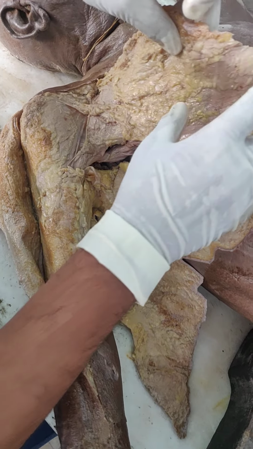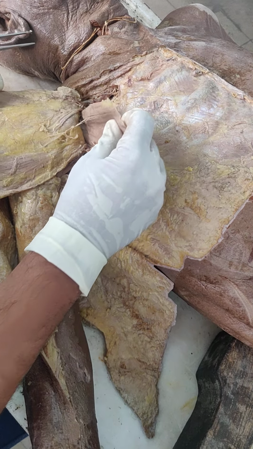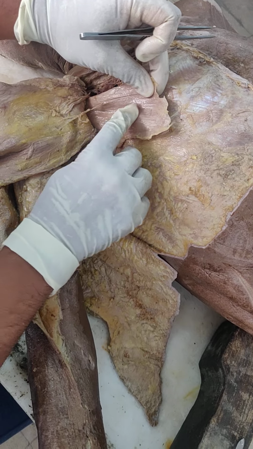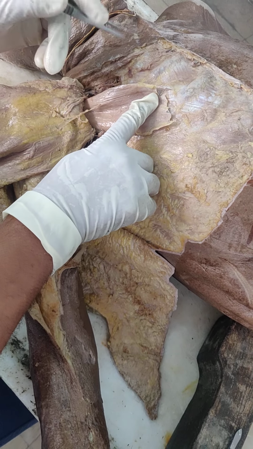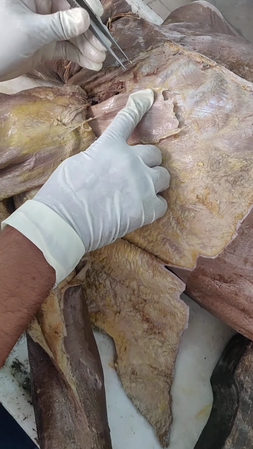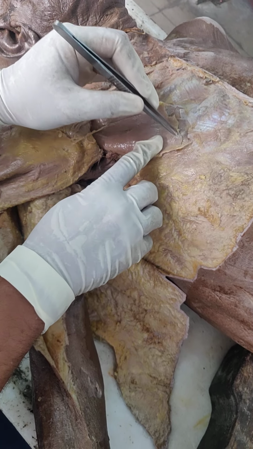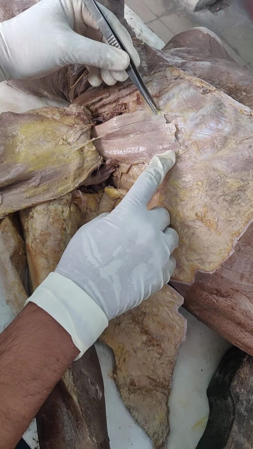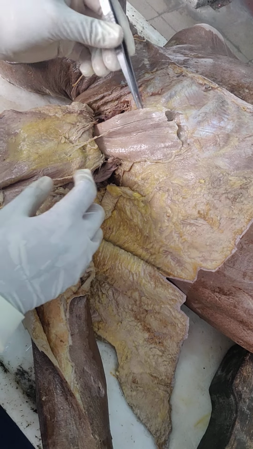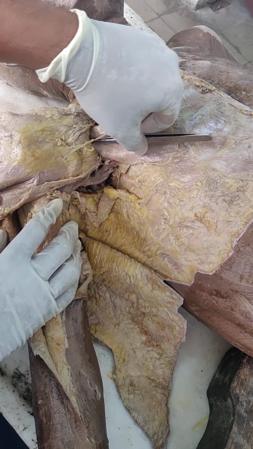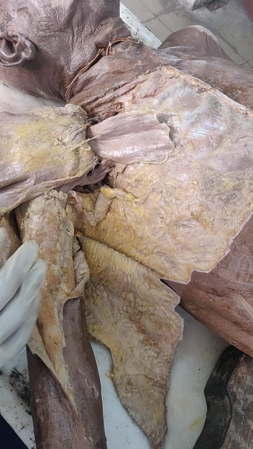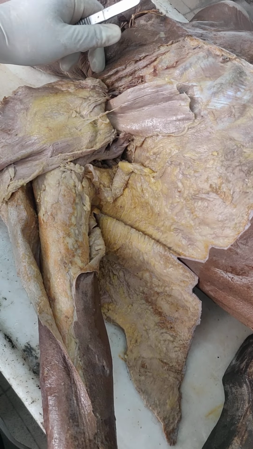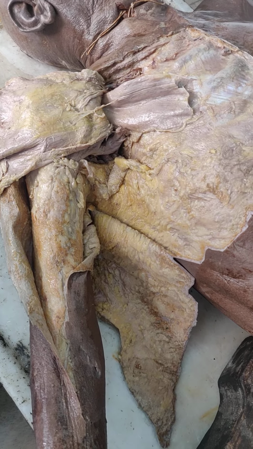Now I will show you another muscle which is deep to the pectoralis major. You can see the pectoralis minor, which is attached to the third, fourth and fifth ribs. This is its origin, and it goes upwards and laterally and is inserted into the coracoid process of the scapula.